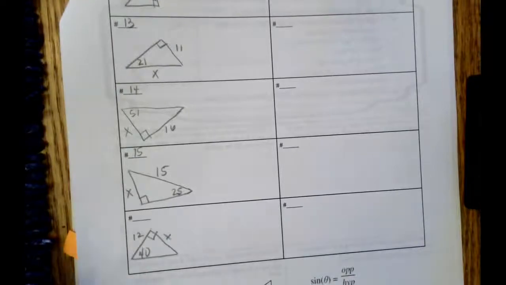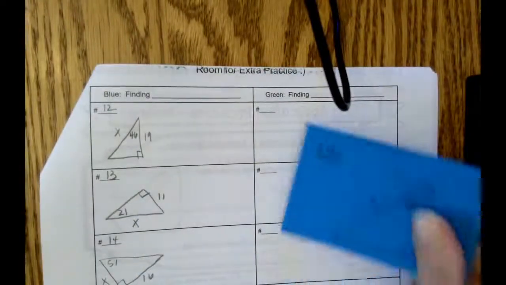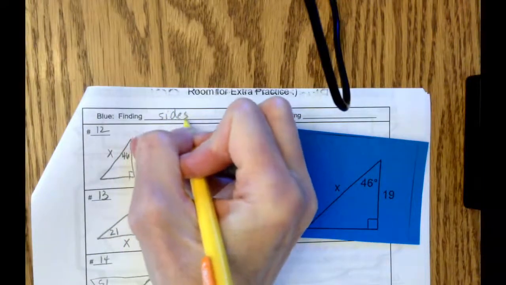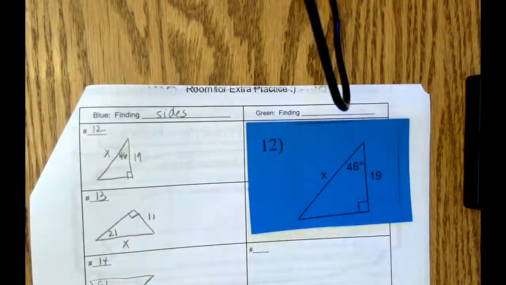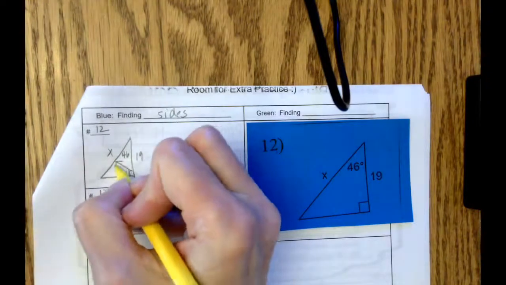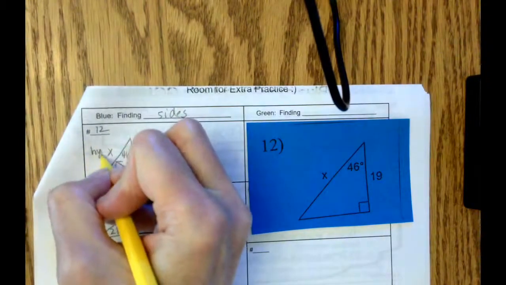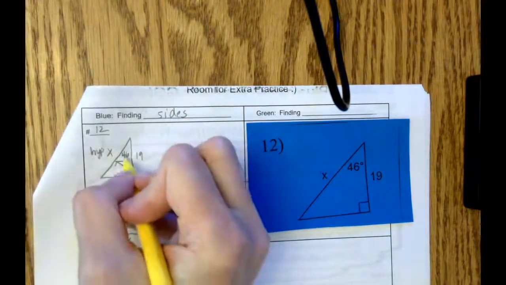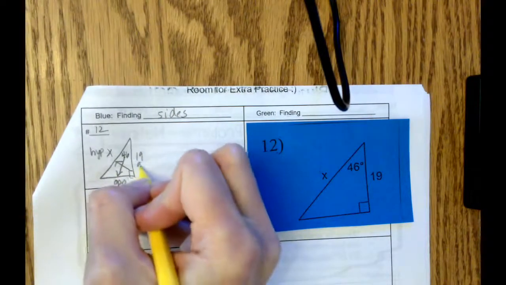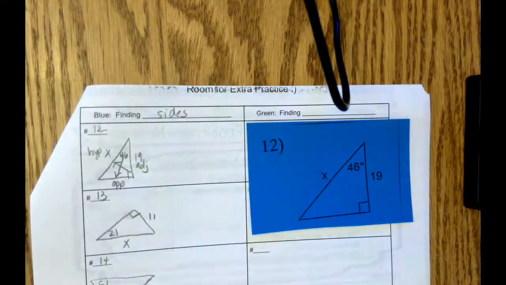Flipping our paper over here for problem number 12. Got to be able to see it. Again, we are still finding the sides with these blue cards. And as we take a look here, copying down the triangle, I'll start with across from the right angle is the hypotenuse. Across from the given angle is the opposite, which means that this third side is the adjacent.